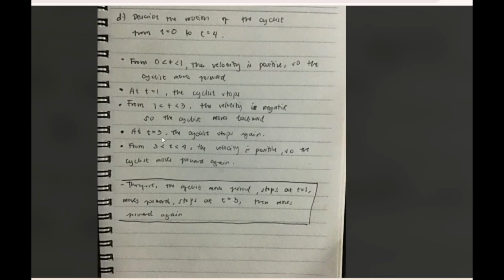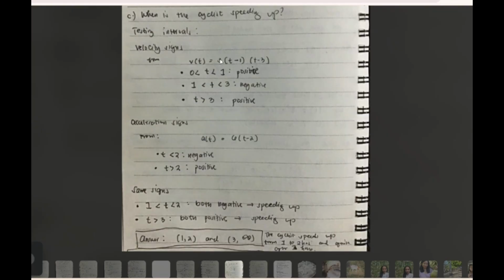And at t equals 3, the cyclist stops again. So from t is greater than 3 but lesser than 4, the velocity is positive. So the cyclist moves forward again. We can always use the given one or the factored one from velocity in order for us to know if it is positive or negative.